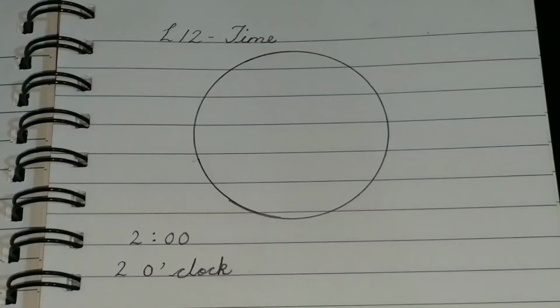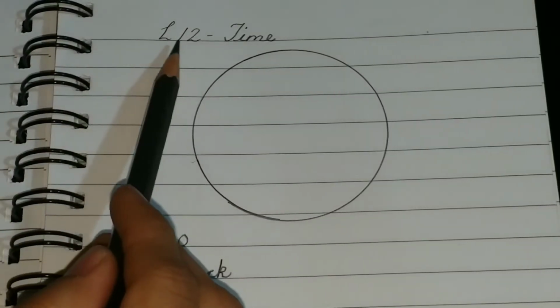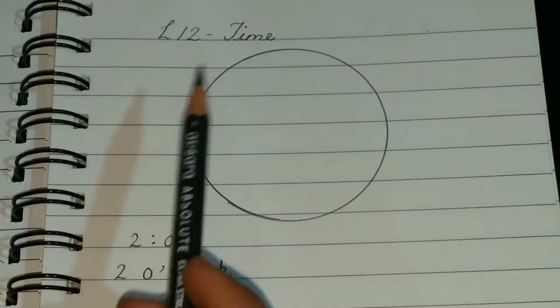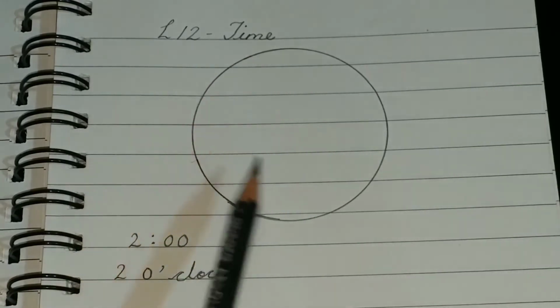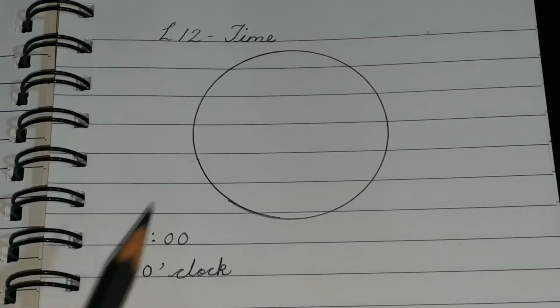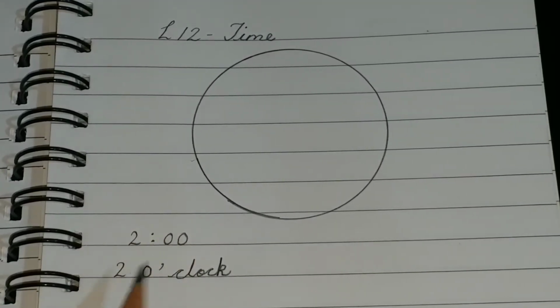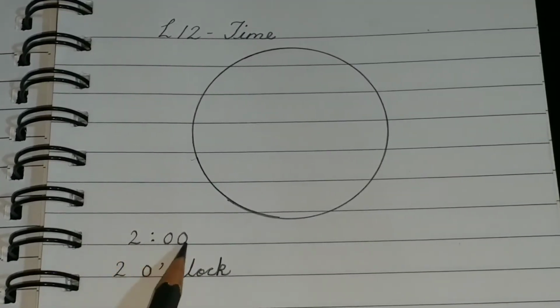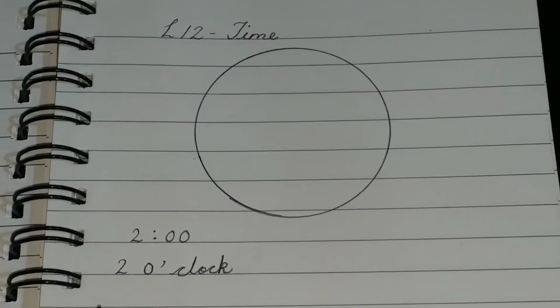Good morning, children. Let's continue with lesson 12 of maths, that is time. Today I'll teach you how to draw a clock step by step. Okay? So today we are going to draw a clock which will show the time 2 o'clock. Now 2 o'clock can be written like this as well as like this.